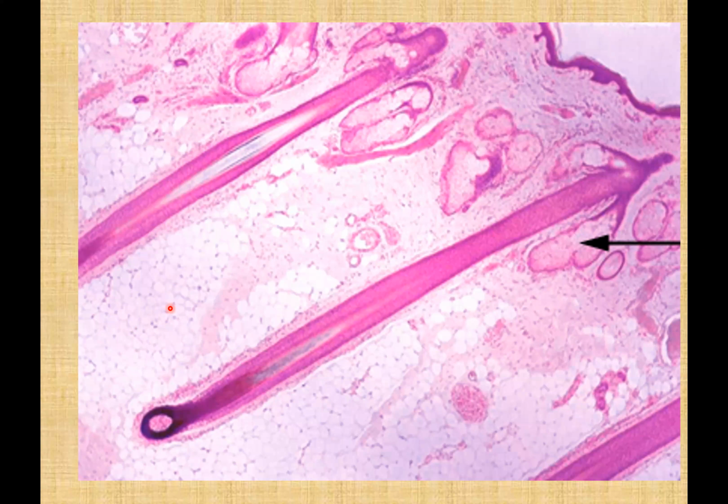There are so many. What are these things? Oh, can you see what I'm showing? Yes, who wants to try? The adipose tissue. Adipose tissues. You guys are great. So which layer of the skin is this?